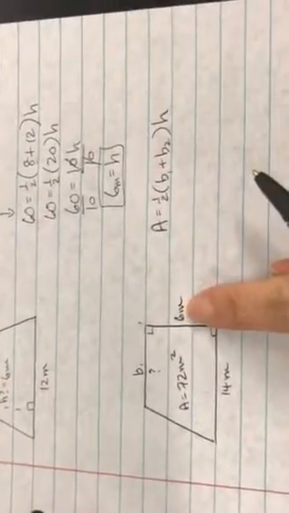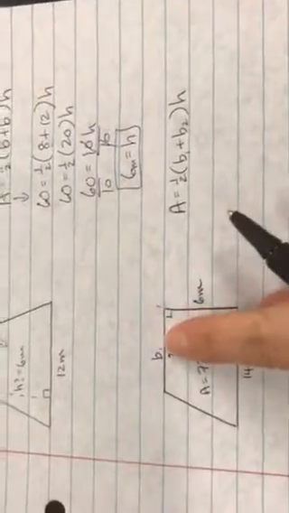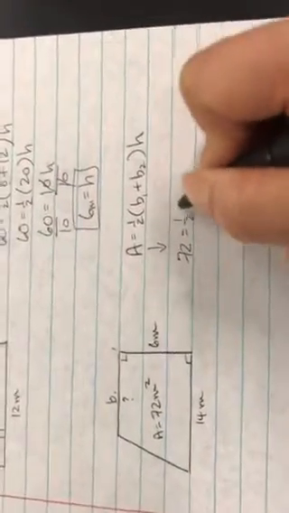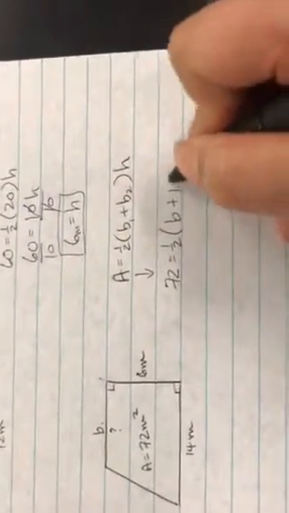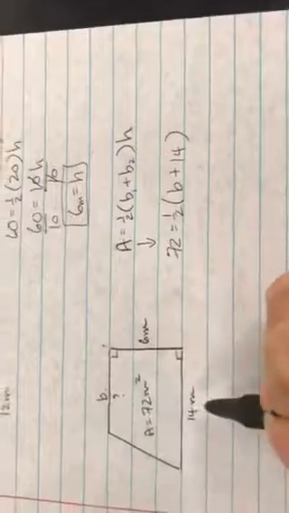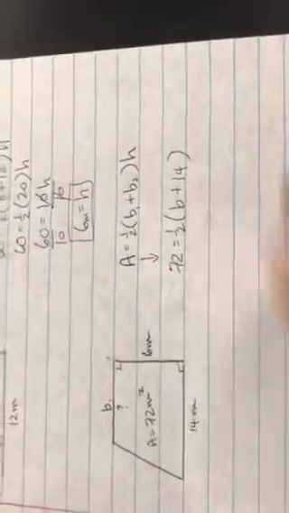Okay? Now, this one's a little bit more challenging. I gave you the height. I gave you one of the bases, and you don't know the other base, but you do know the area. So again, let's plug in everything we know here, okay? So we know the area is 72 meters squared. We know the half is there. We know one of the bases. We don't know one of the bases, but we know base 2 is 14, right? So we don't know this base, but we know this base. And we know the height this time, okay? The height is 6, all right?